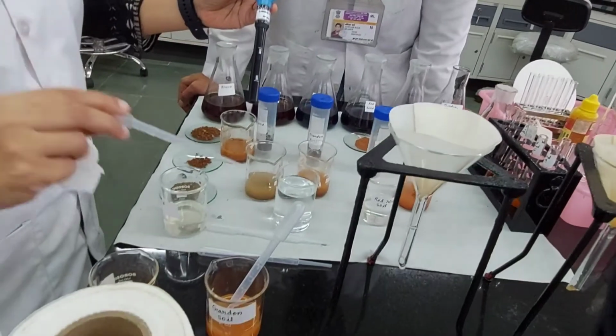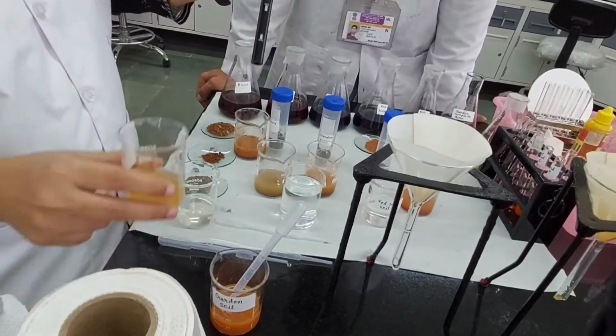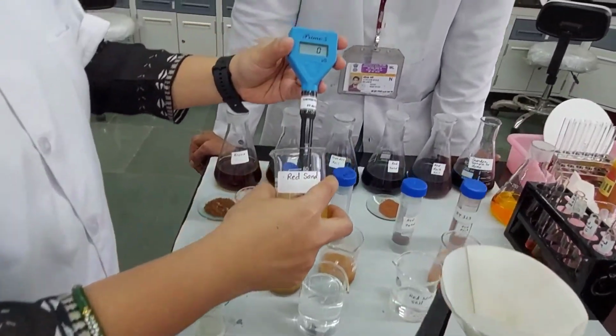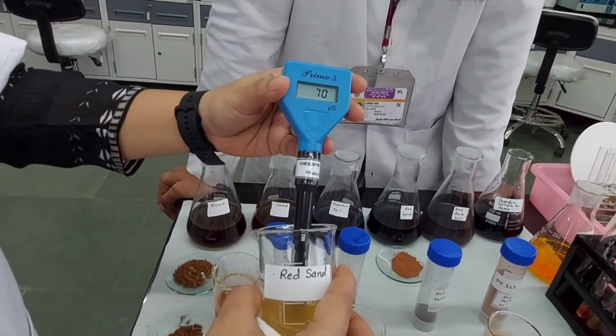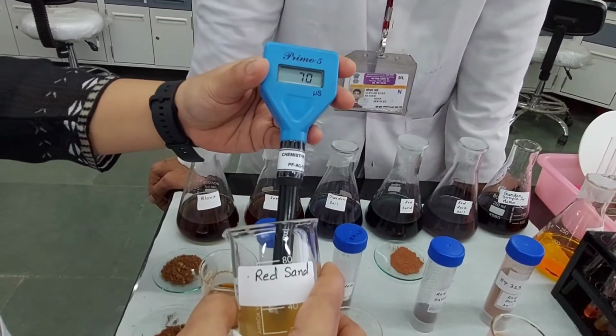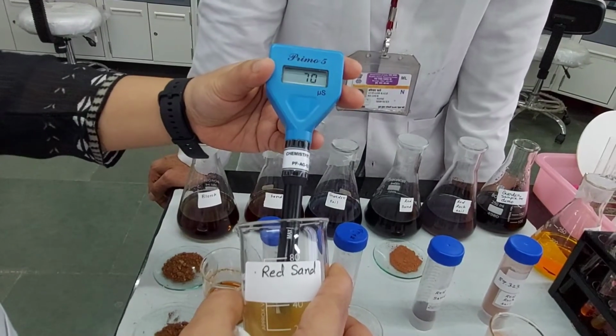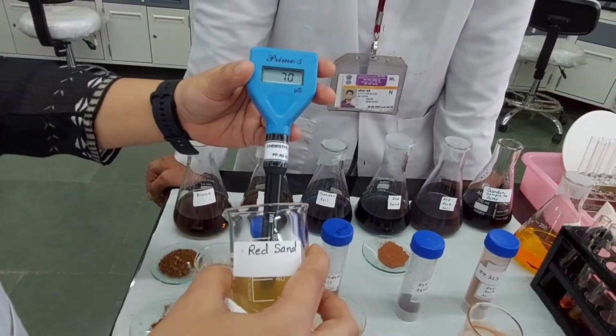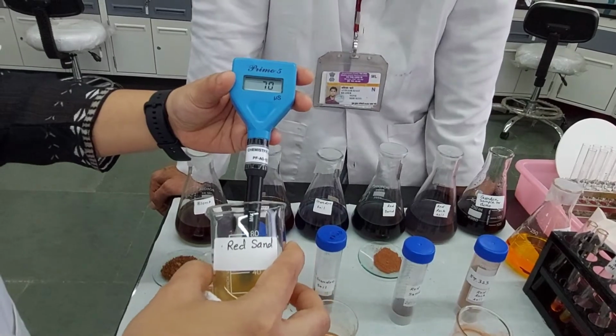Okay. The next one is red sand. What's the reading say? 70. Again 70? Yes, it is 70 for red sand.